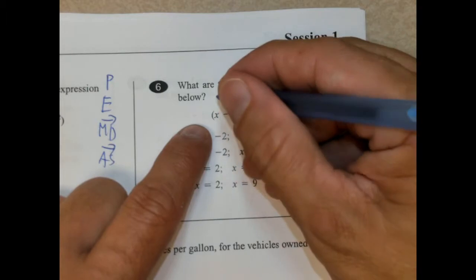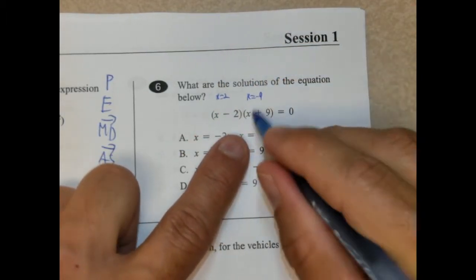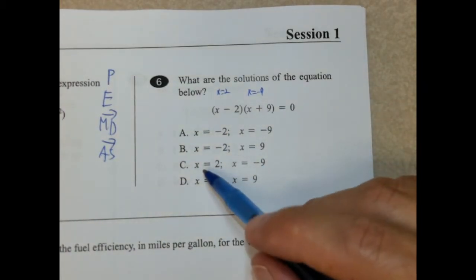So that's one way. X could be equal to 2. Here, x could be equal to negative 9, because if you plug it in, you're going to get 0, and 0 times that is 0. So it's going to be C.